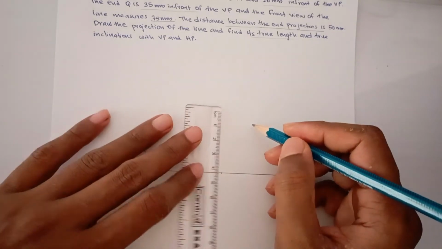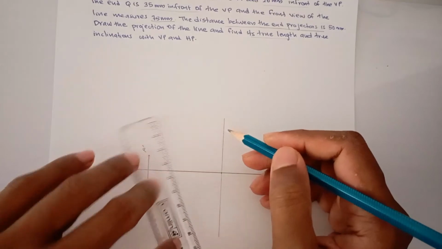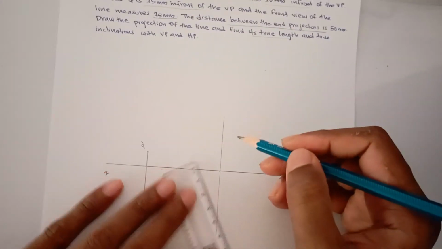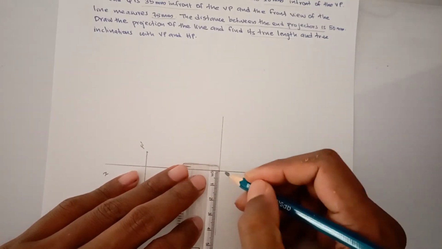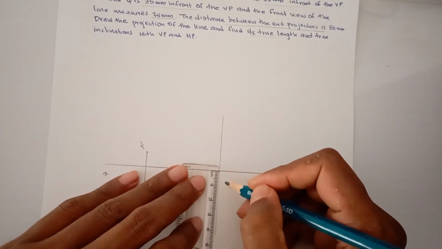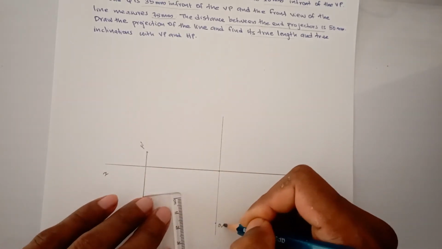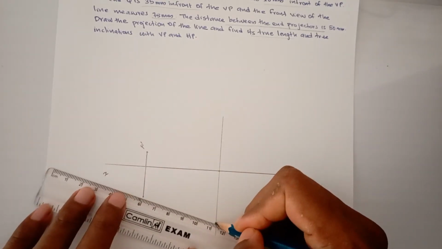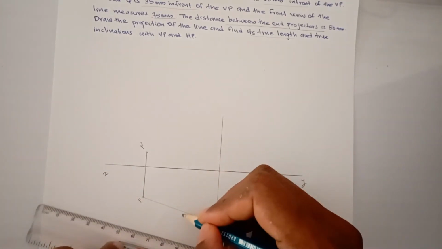Just draw a line. This is the end projector. And what is Q? Q is 35 in front of VP. In front of means, in the first quadrant, it is below the XY line. 35. This is our Q. This will be our top view, the reduced length top view.